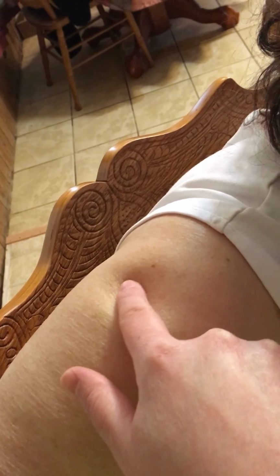and its origin would be the lateral third of the clavicle, and it inserts on the deltoid tuberosity. The middle deltoid would be right in here. Its origin would be the acromion process, and it inserts on the deltoid tuberosity.